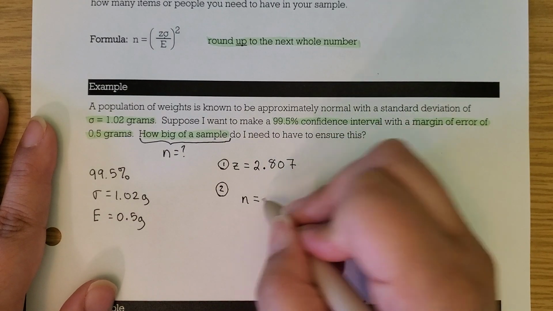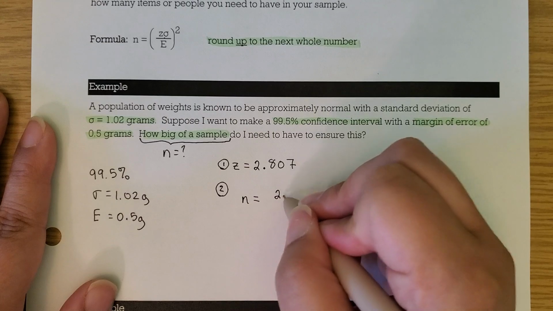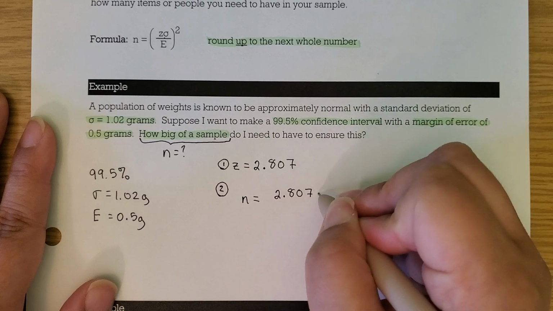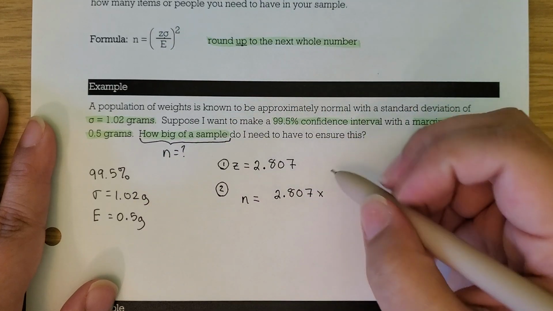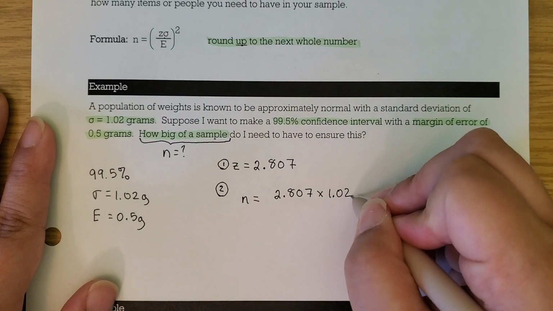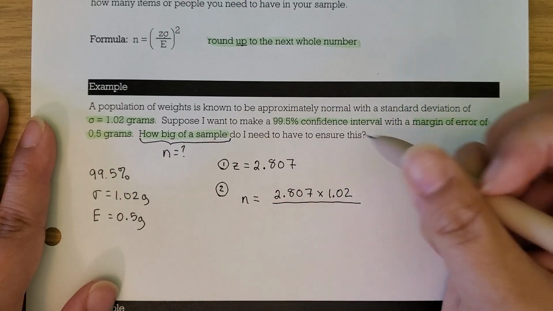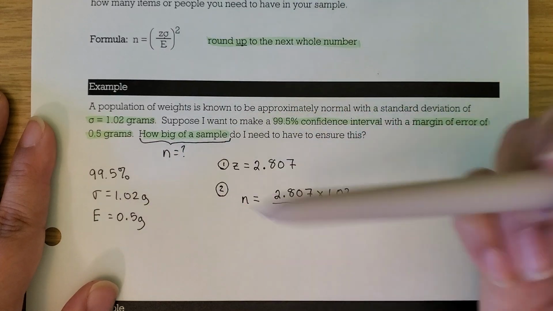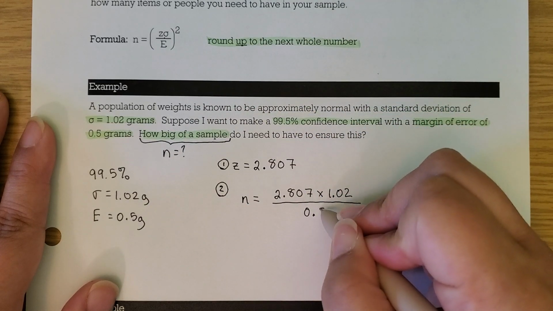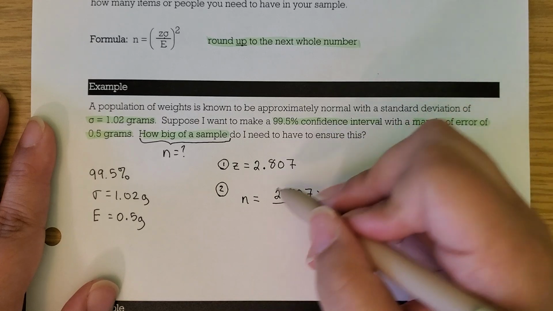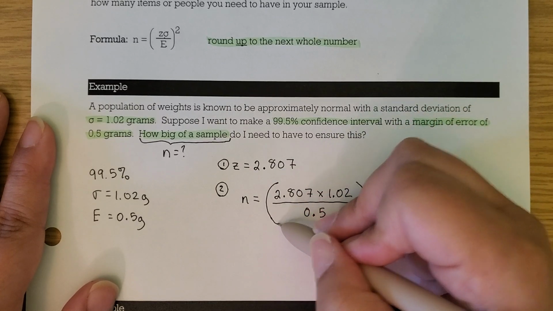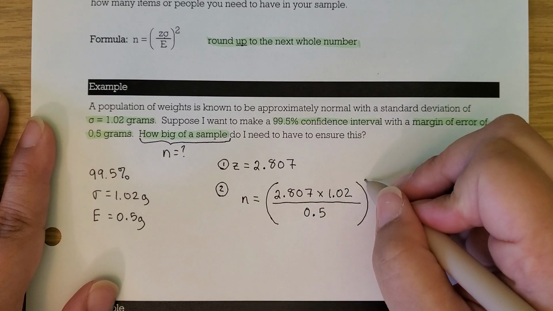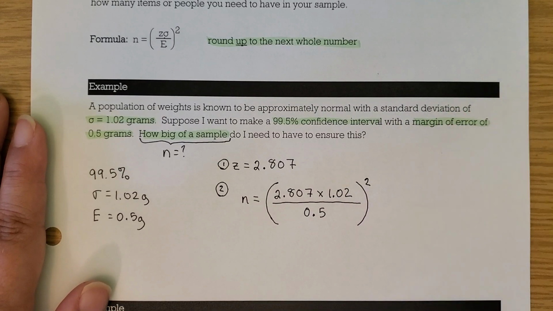So n is going to be 2.807, so that's z times sigma, which is 1.02. Divide that by e, which is 0.5. And then this entire thing, so we need big parentheses here. They go over the entire thing, not just the top. Okay, important. We're going to square.